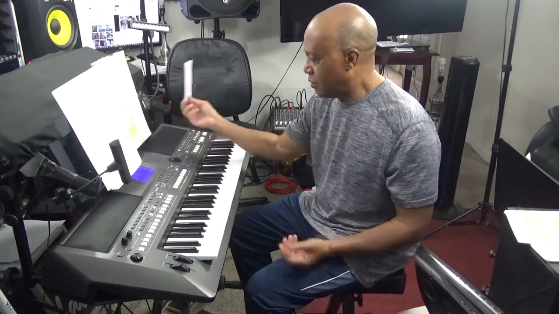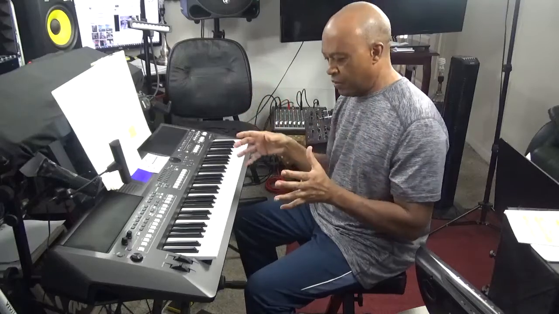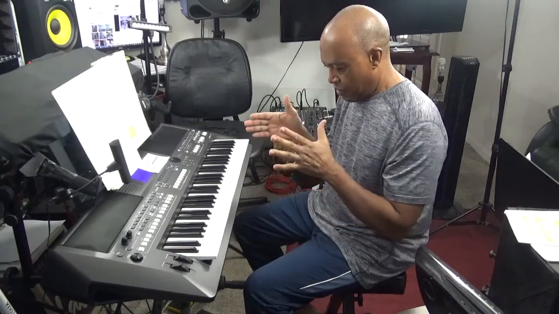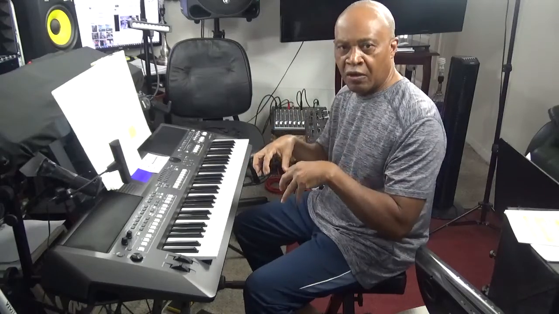Simply put, let's say you have a scale or a mode. For example, you have the C major scale. In the C major scale you have 7 notes. Those notes belong to the C major scale. It's just like a family of notes. All those 7 notes in the C major scale belong to the C major scale.